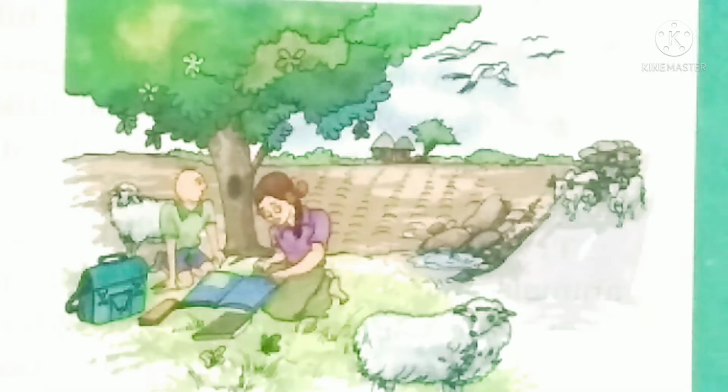Another important thing is that whatever food you take in, whatever is needed from that food, they will keep in the body and they will get rid of, that means they will remove, the waste materials from the body. If you drink lots of water, after using the water for your body, the remaining water will go out in the form of urine.